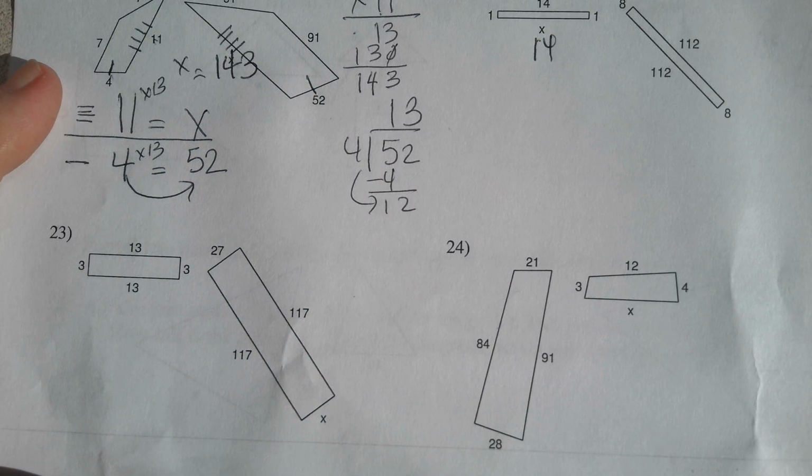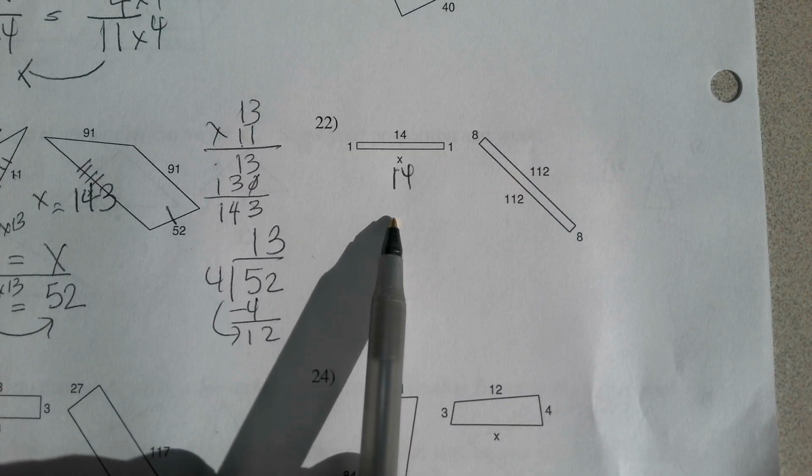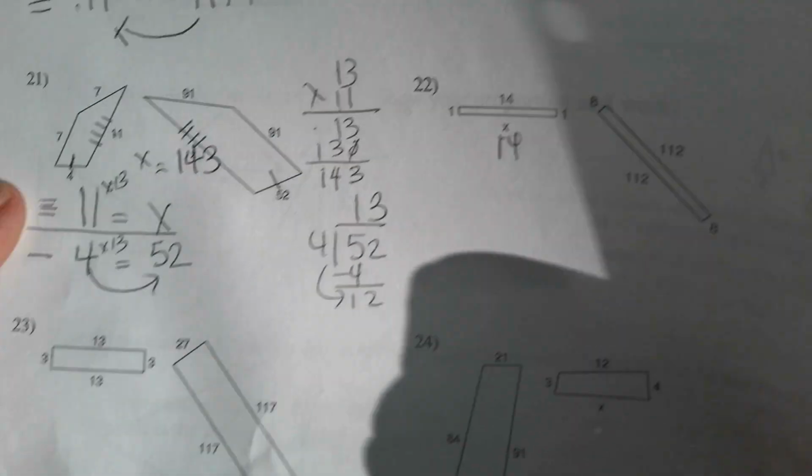What's 27? Here? No. I'm number 23. Okay, well, let's look and see.